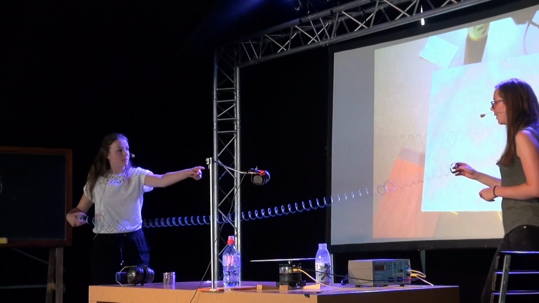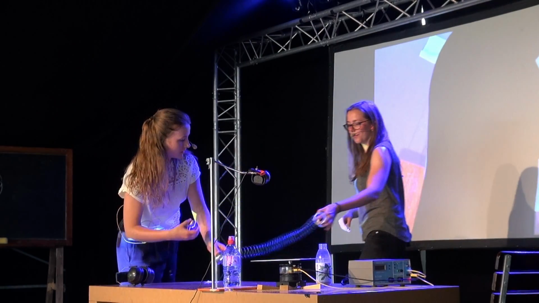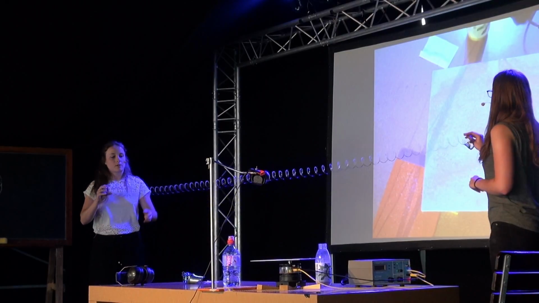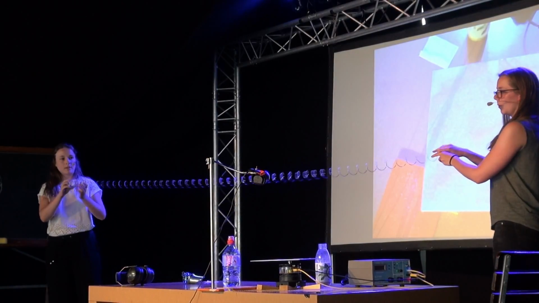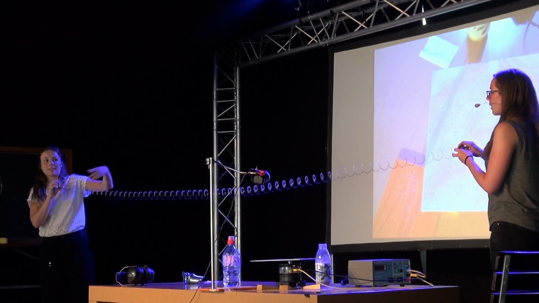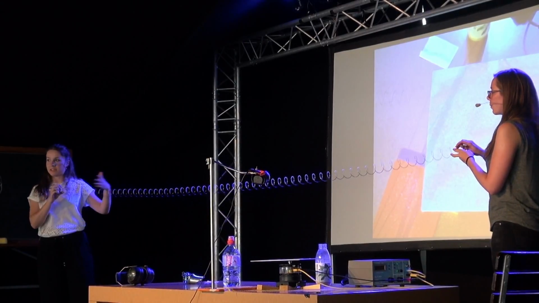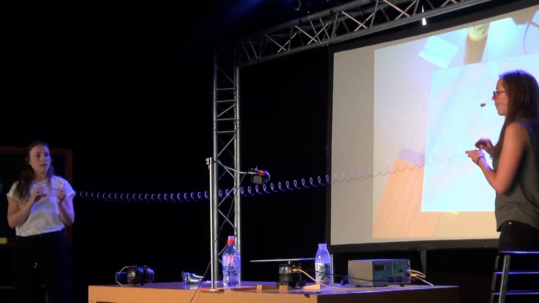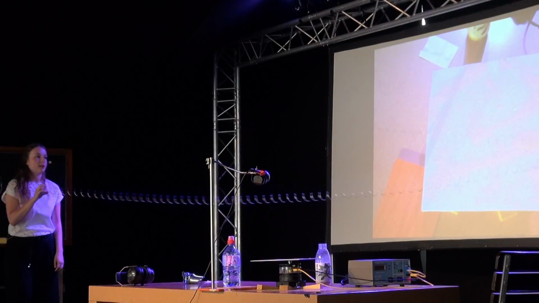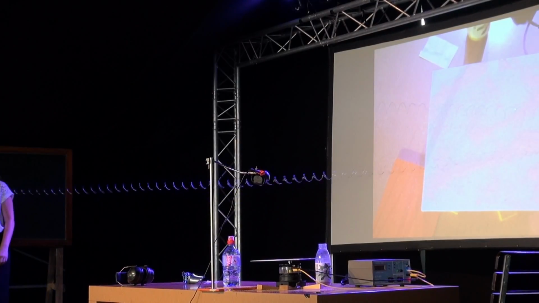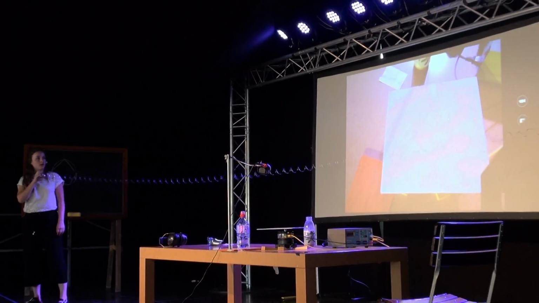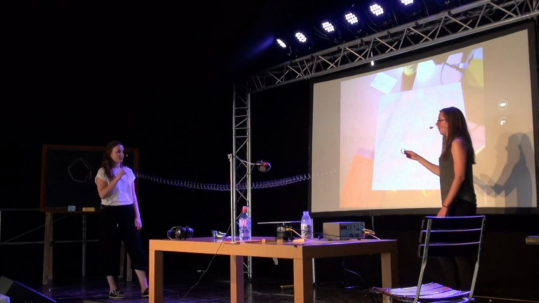Should we change the spring? Yeah. So if I compress the spring and then release it, you can see the pressure wave traveling. And sound is a pressure wave. We can change the speed of the wave by stretching it more or relaxing it.